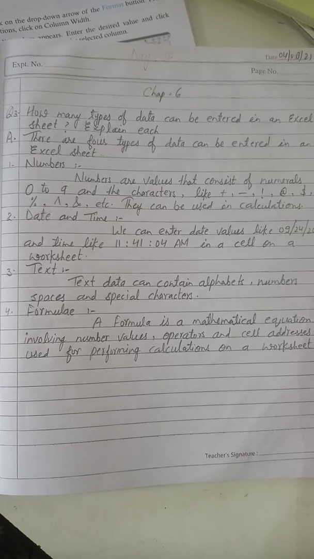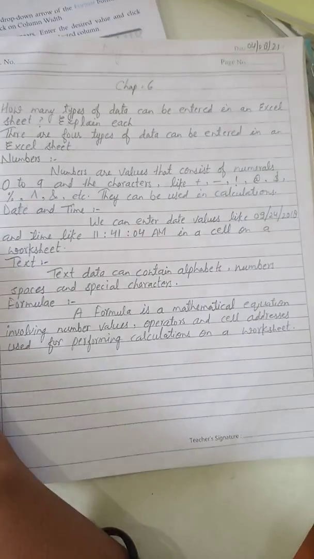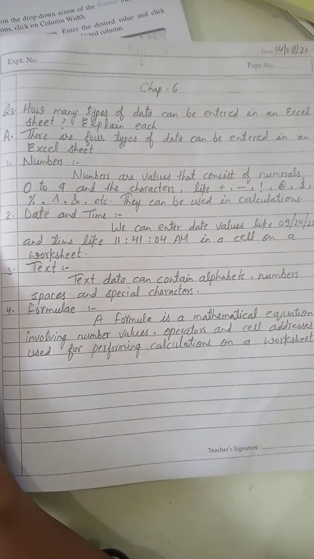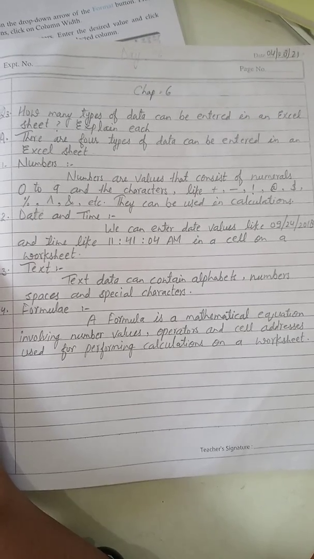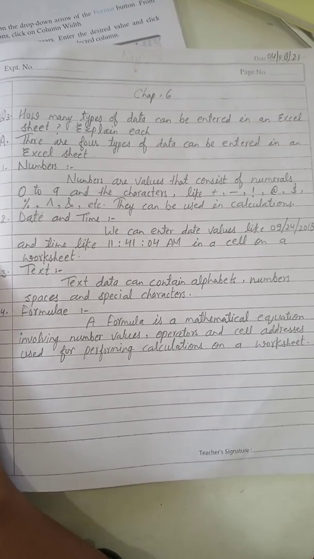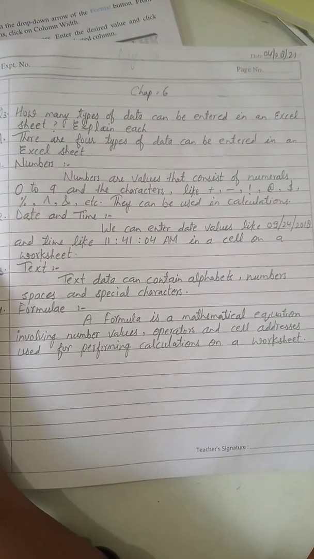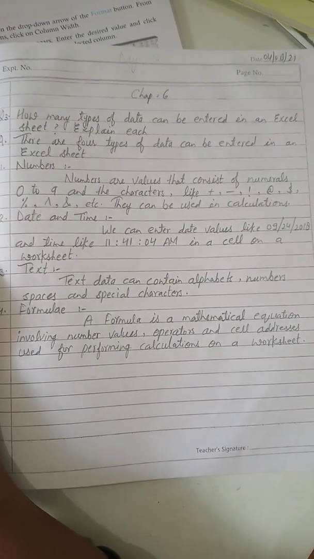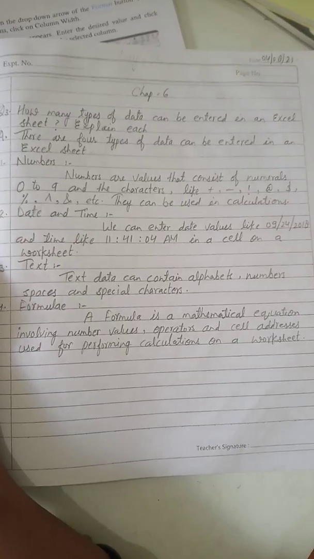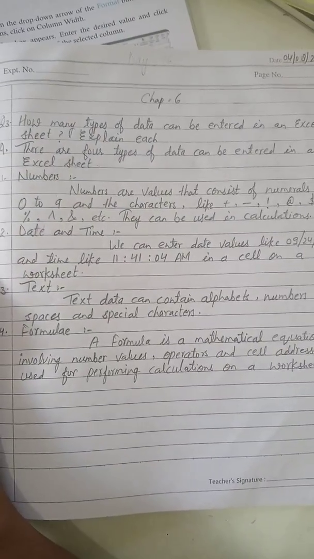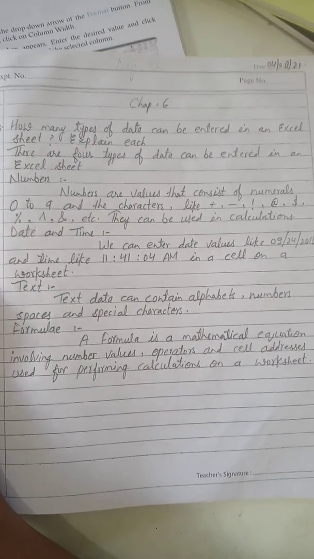Our question 3 is how many types of data can be entered in an Excel sheet? Explain each. Answer is there are 4 types of data that can be entered in an Excel sheet. First is numbers. Numbers are values that consist of numerals 0 to 9 and the characters like plus, minus, exclamation, at the rate, delta, percent, caret and etc. They can be used in calculations.